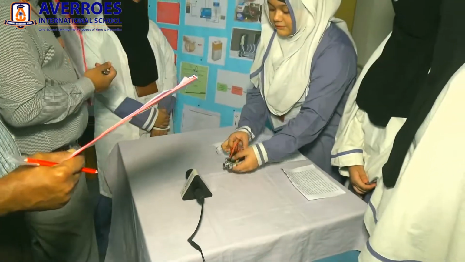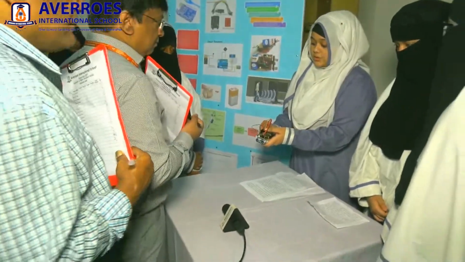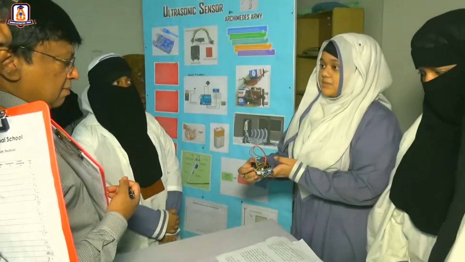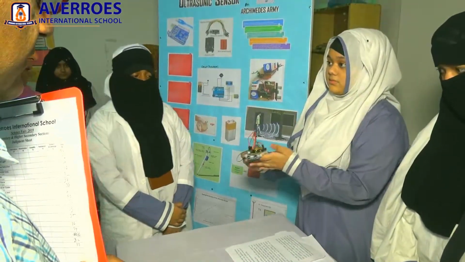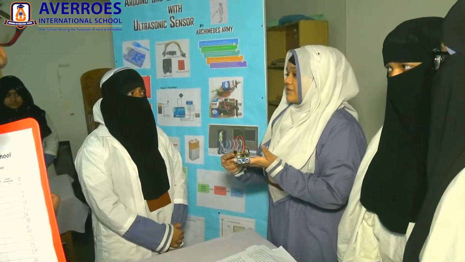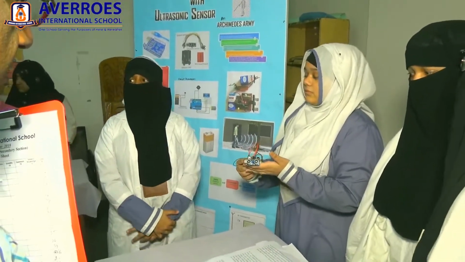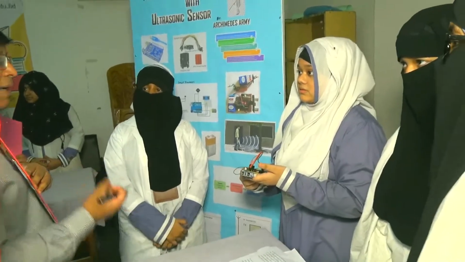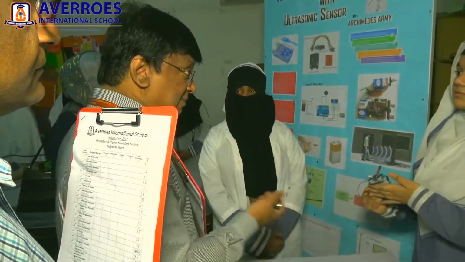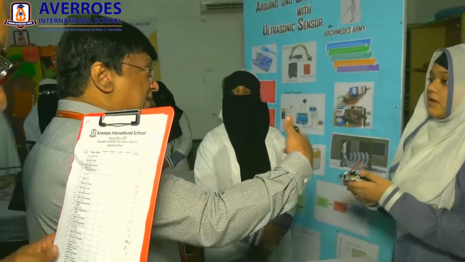Yes, so this is mainly for blind people. Whenever you turn this on, if there's an obstacle in front of you, it's going to buzz. How much will it cost making this? This thing costs around 500 to 550 taka. So it will just buzz whenever it is sensing its presence in front. Yes, from a distance.